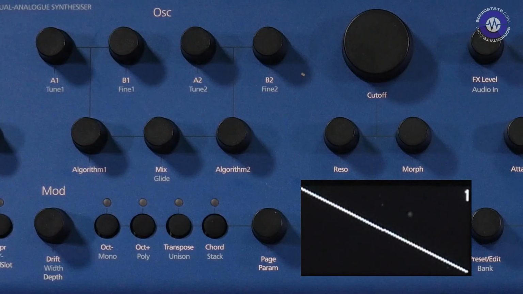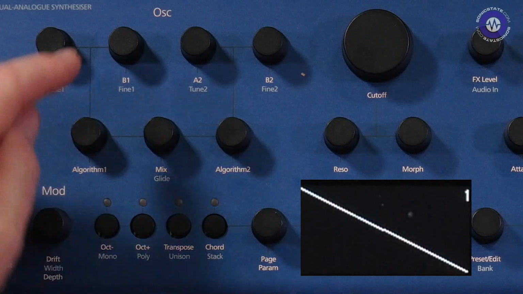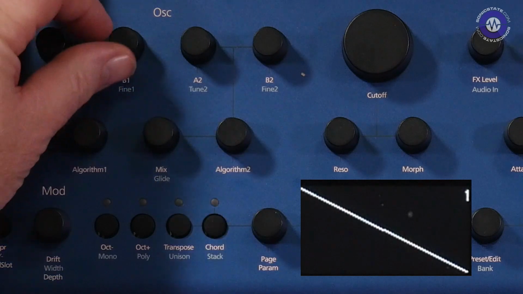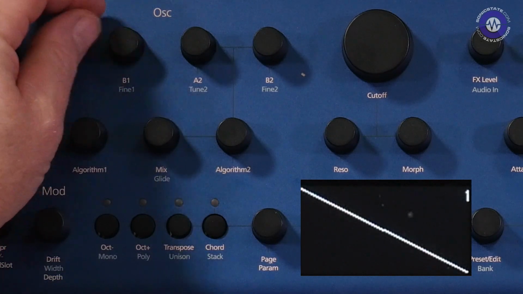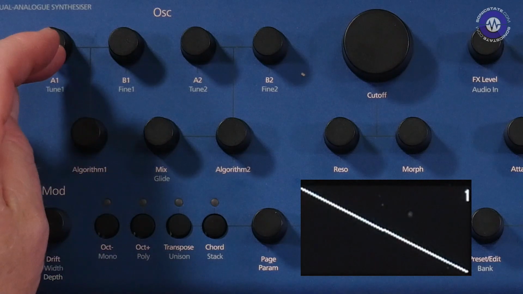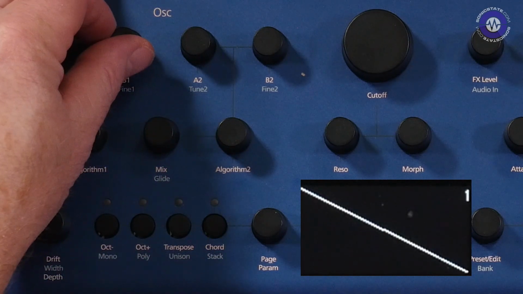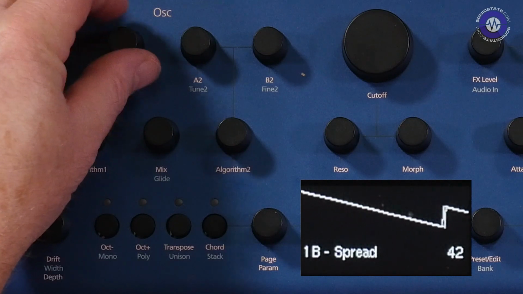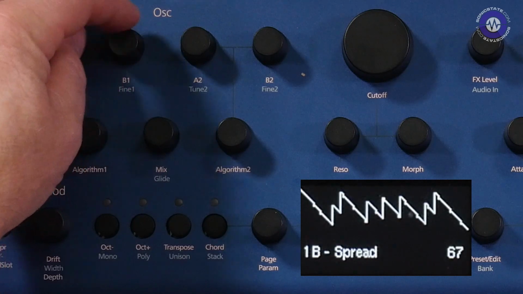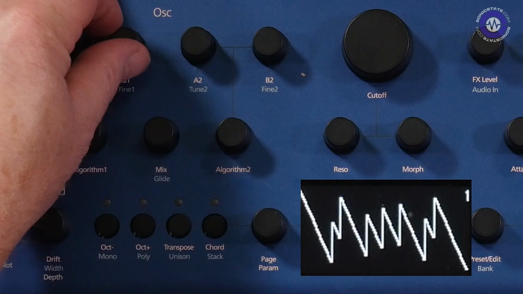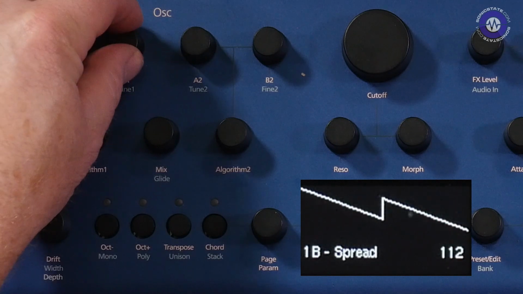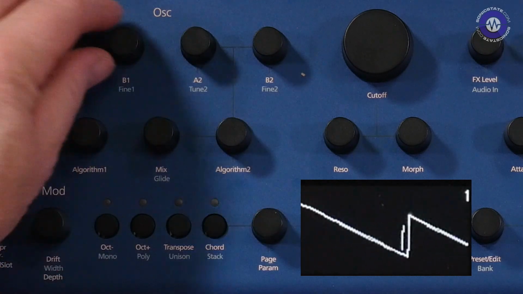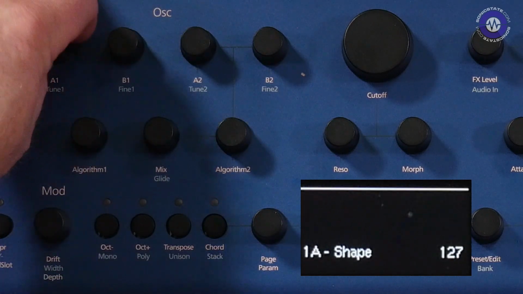Plenty of buzz and low end here, but what then happens with these is we have the fine control, which will be B1 control or B2 control, and what that does is bring in spread. Now what spread does is clone the initial oscillator up to four times. It starts by adding detune, then it goes into fixed intervals: one octave sub, two octave sub. These are all modulatable, so we can do all of this.